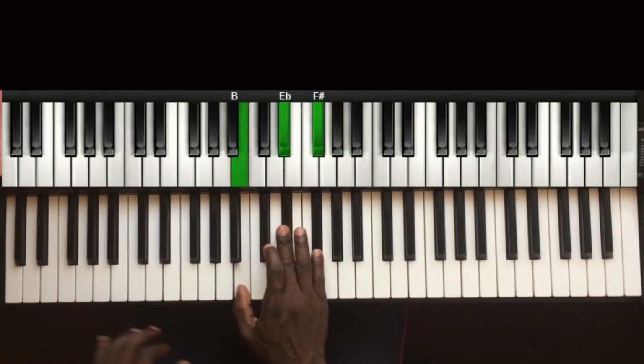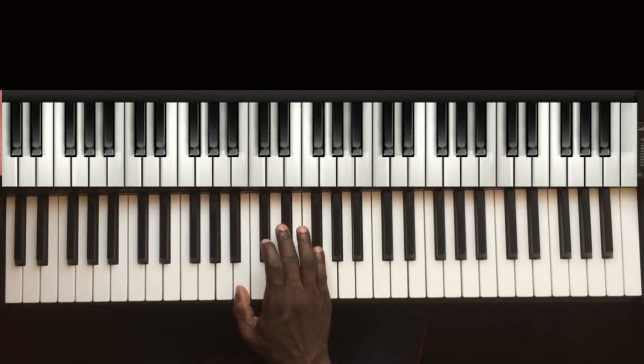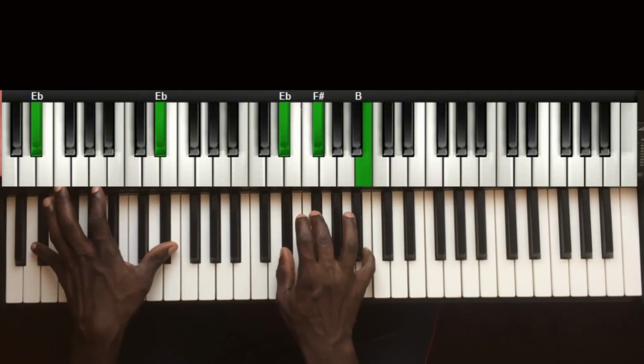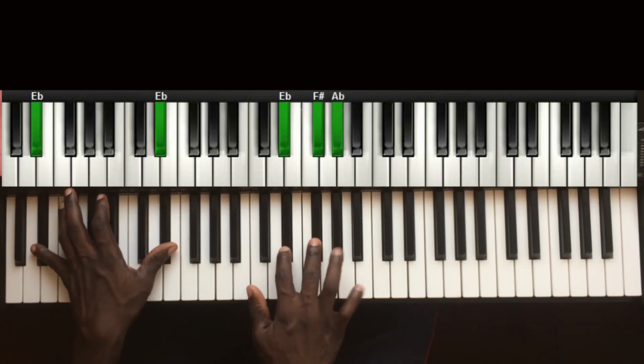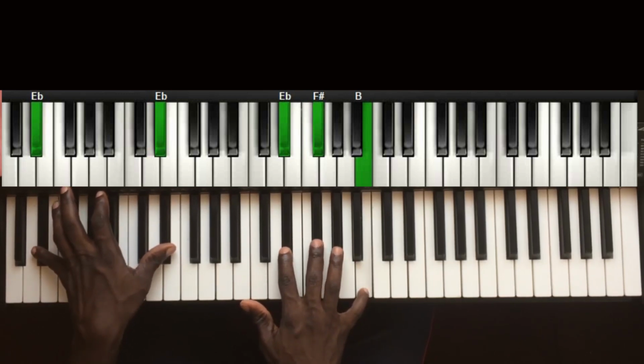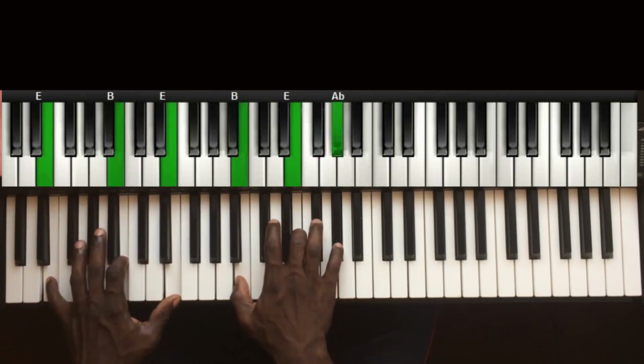Okay, so I'm playing a major chord over the 7th. Instead of the diminished, I'm playing a major chord over the diminished before the 1.